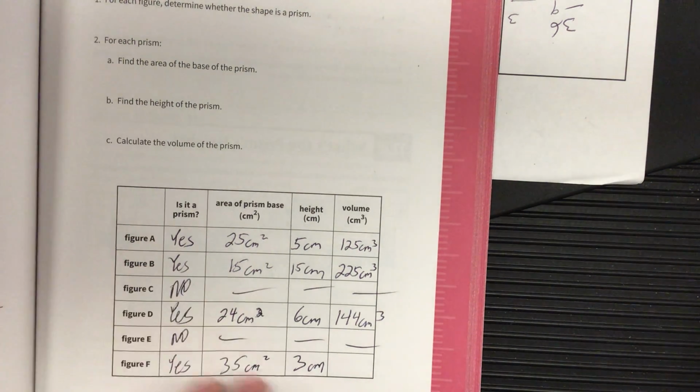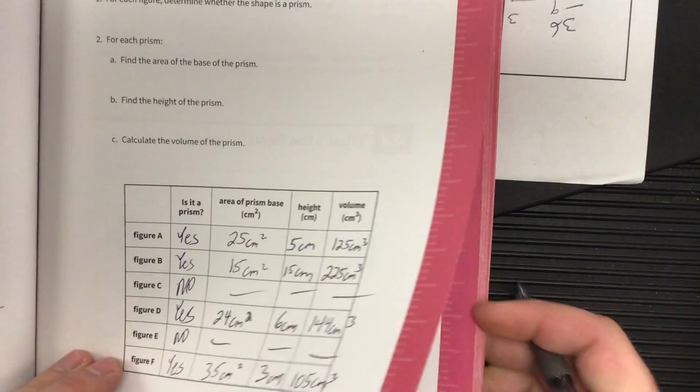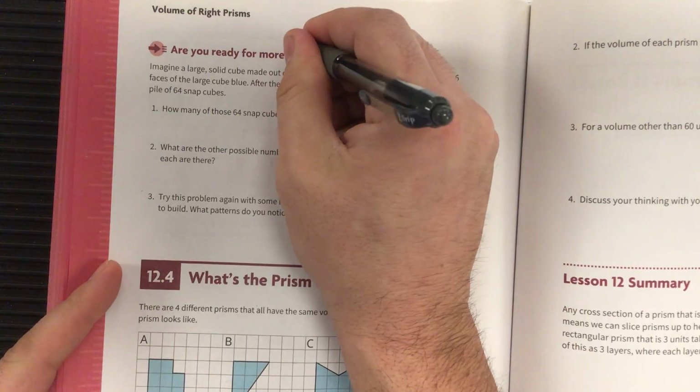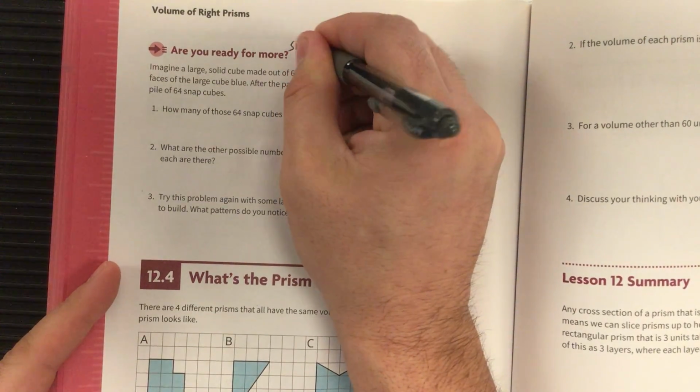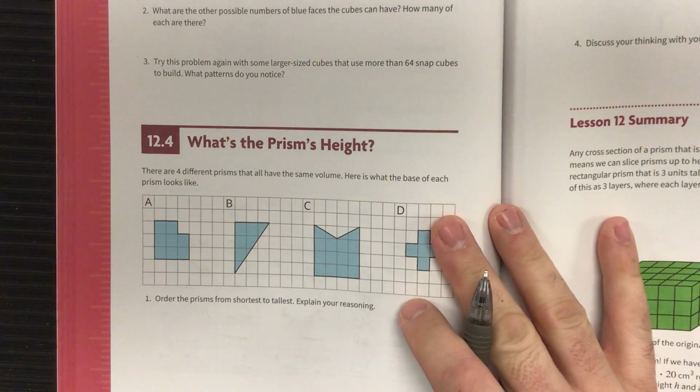All right. 35 times 3. 105 centimeters. 105 centimeters cubed. Very good. All right, we're going to skip the Are You Ready and talk about the final question. The prism's height. What is the prism's height?